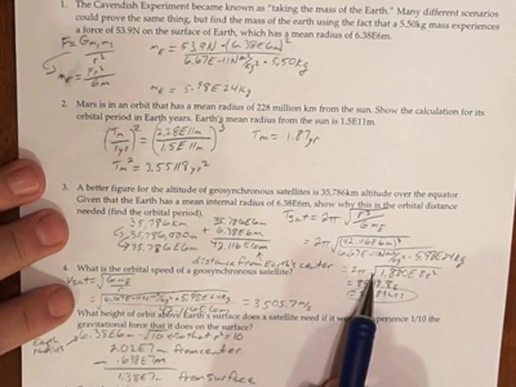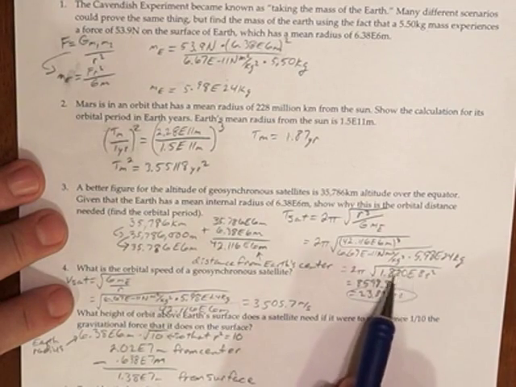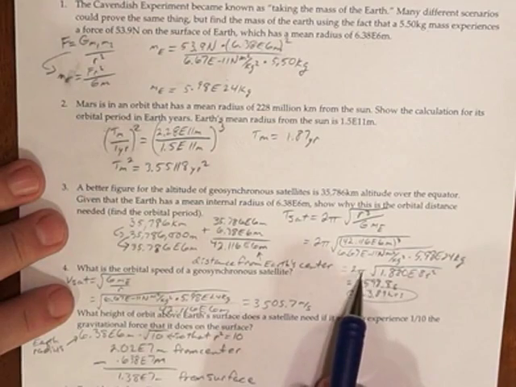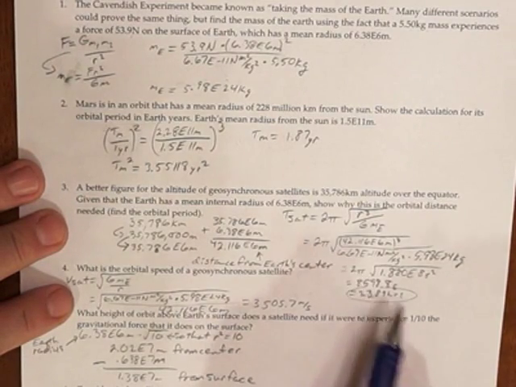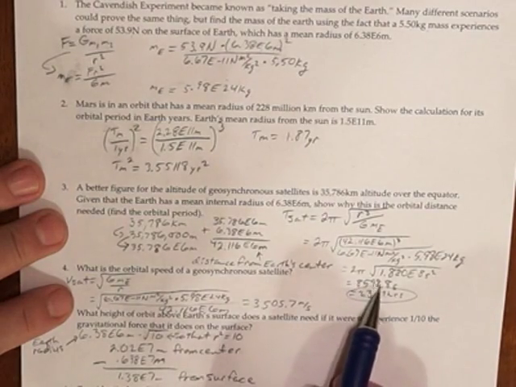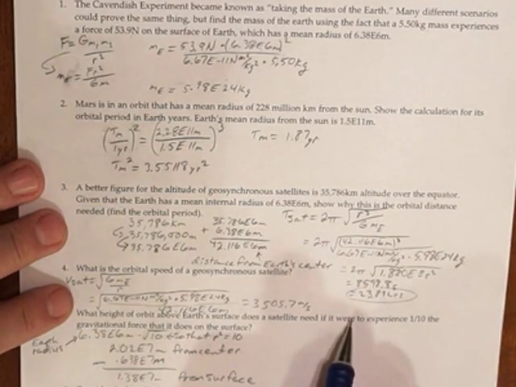I need to take the square root of this and then multiply it by 2 times pi, and that will give me 8,598.8 seconds.